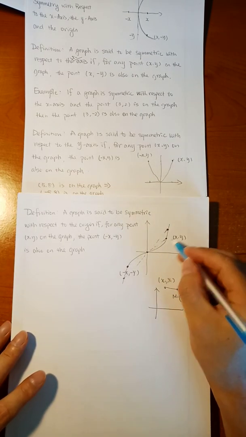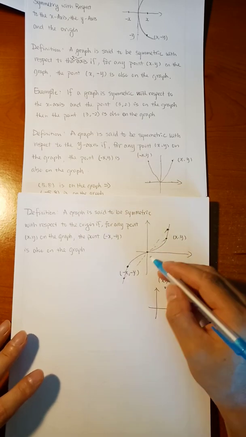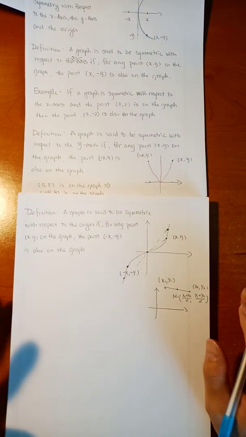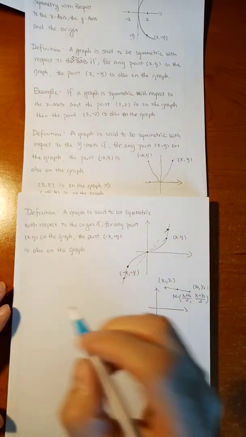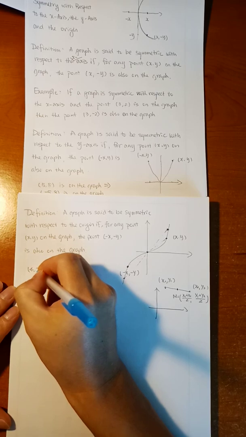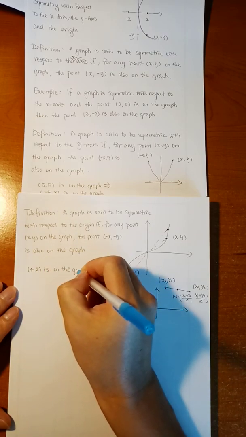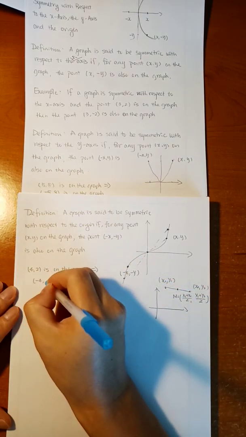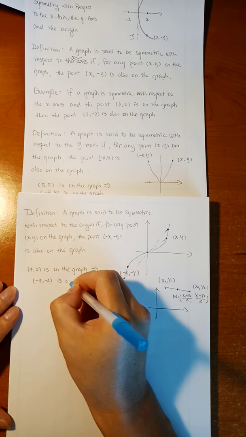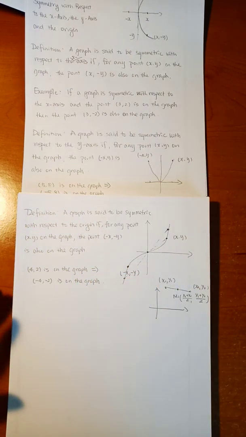So x, y and negative x, negative y both belong to the graph. Then this is symmetric with respect to the origin. So for example, 4, 2 is on the graph. It will imply negative 4, negative 2 is on the graph.